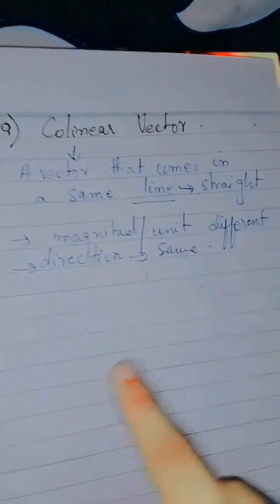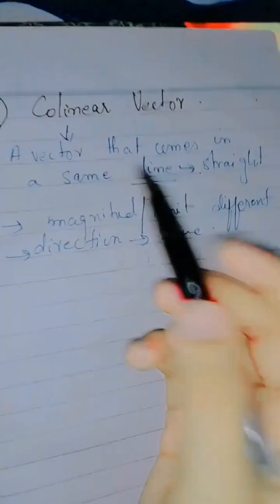A vector that comes in a same line, having a same direction, in a straight line, and having a different magnitude and unit, is called a collinear vector.